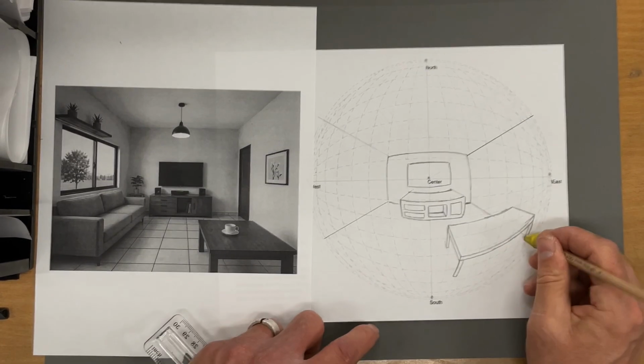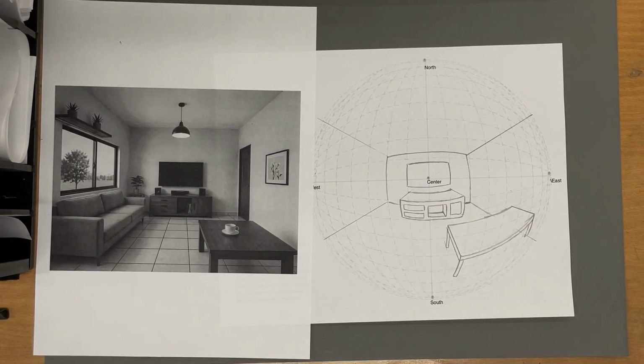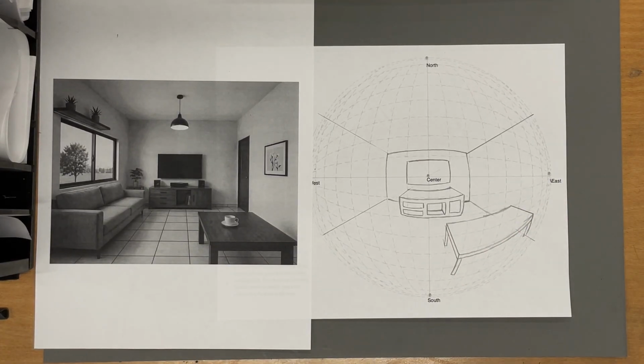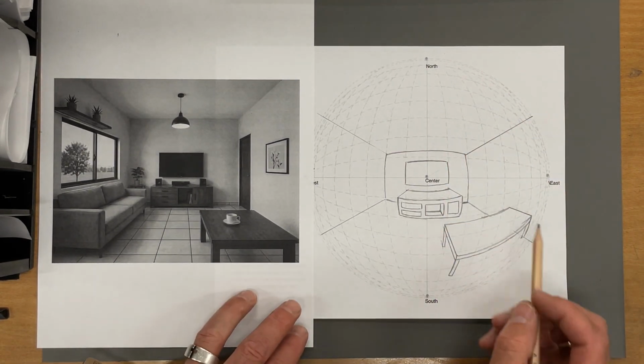Okay, so that looks pretty good. So now what we're gonna do is put just a simple cup and saucer on top of this table, like a coffee cup or something. Now, the perspective is 5-point, okay?